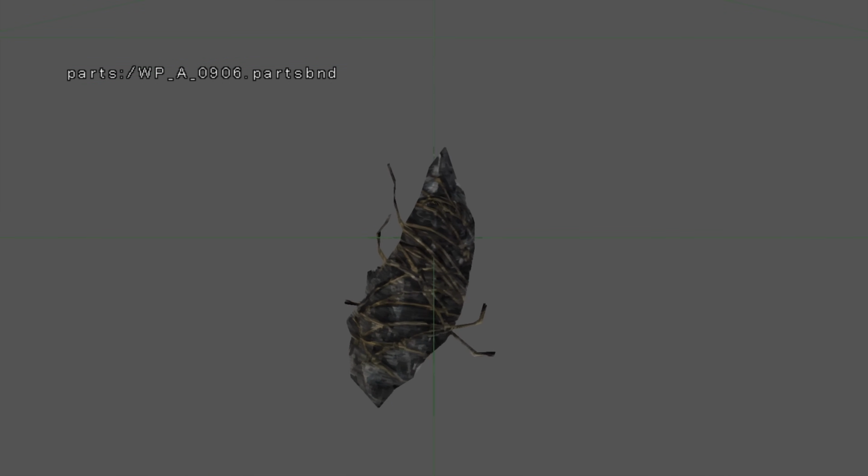Very cute appearance. So this little obscure looking thing is a talisman. It's a cut talisman from the game. I believe this is most likely titanite.